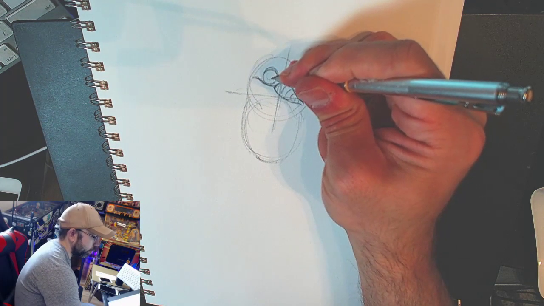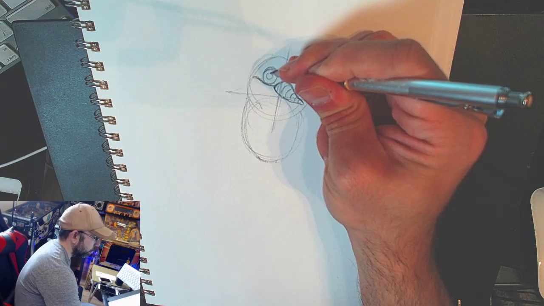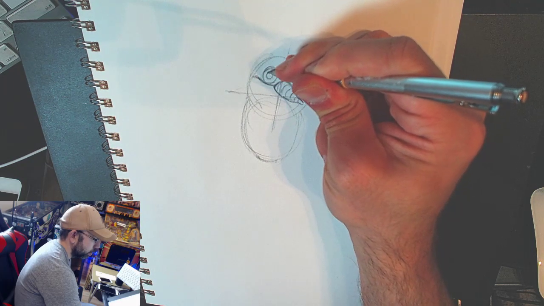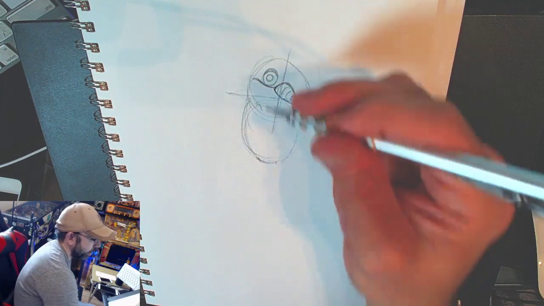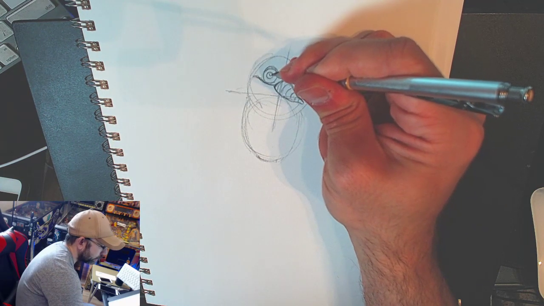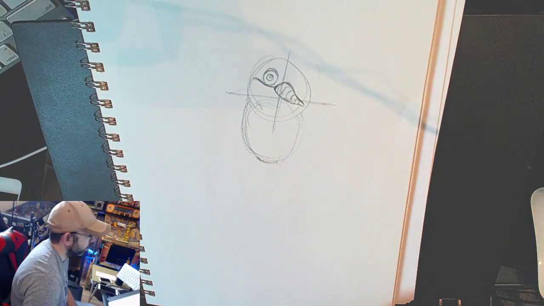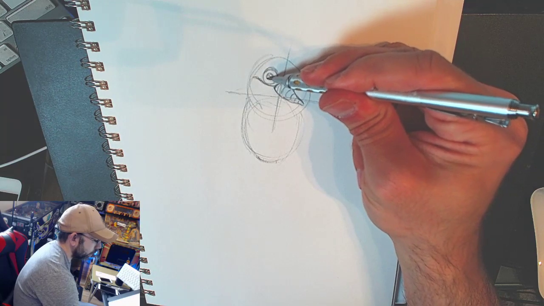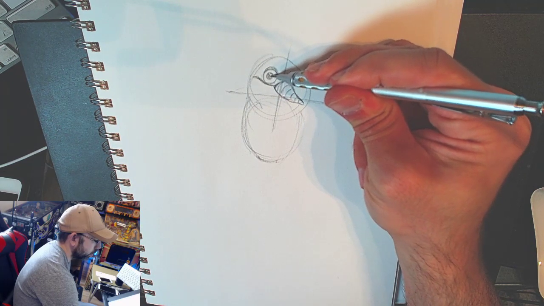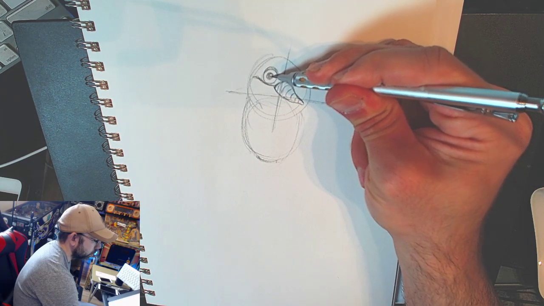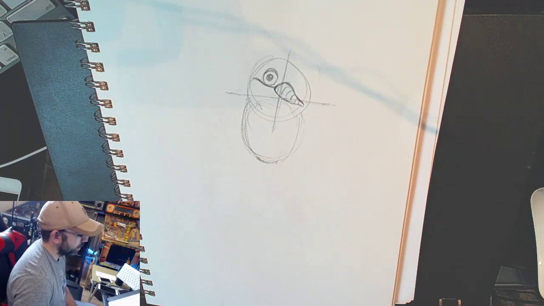Now you want to add his pupil, so another circle. And then you'll have another small circle in there and leave it white, like so. And then go ahead and darken in around that. Just gives him life.